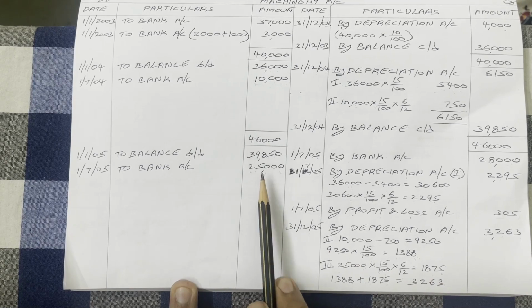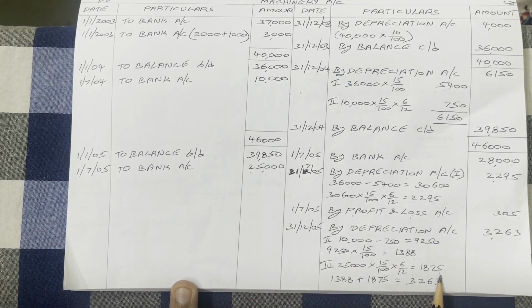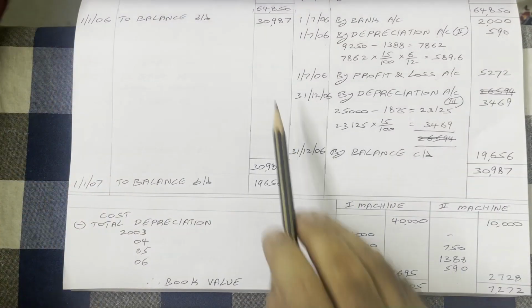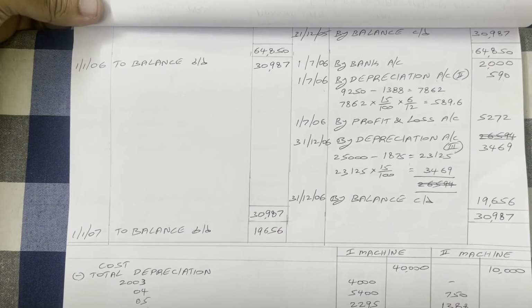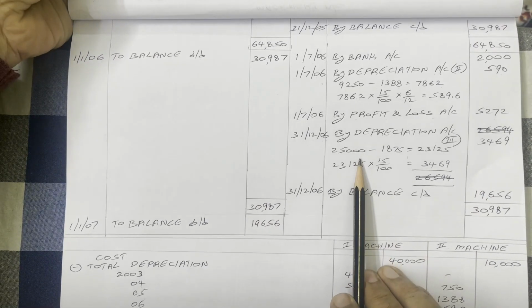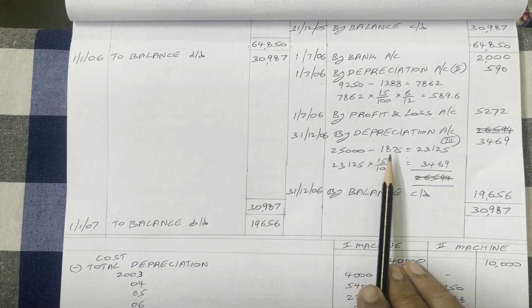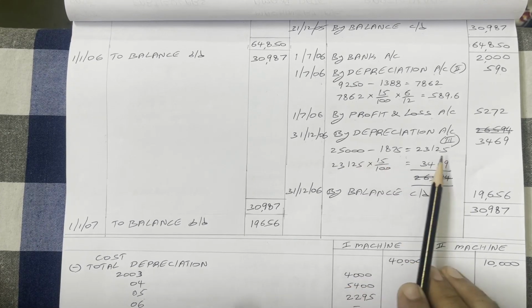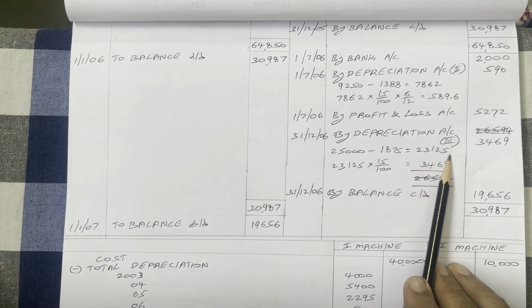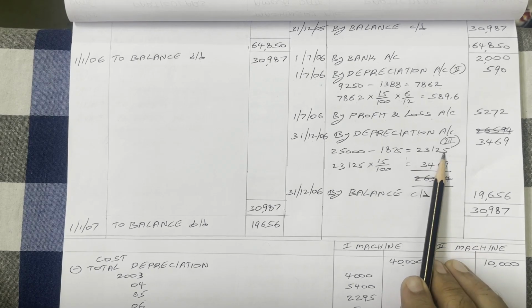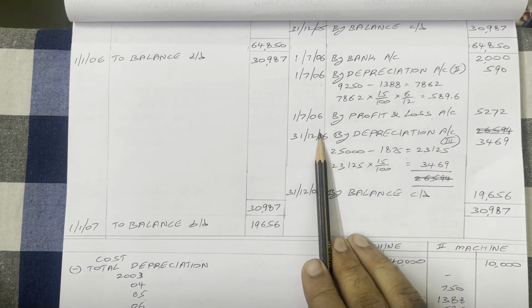So 25,000 minus 1,875 becomes the opening balance for 2006. In the inner column I have written 25,000 minus 1,875 is equal to 23,125. This is the opening balance of the third asset in 2006.